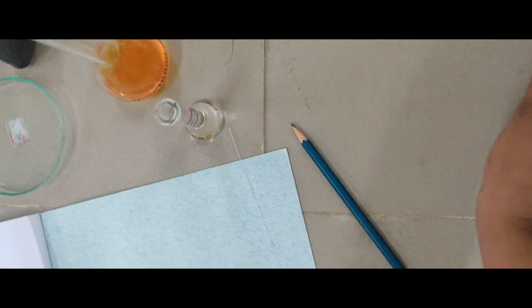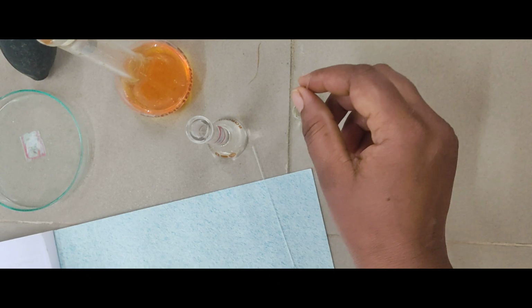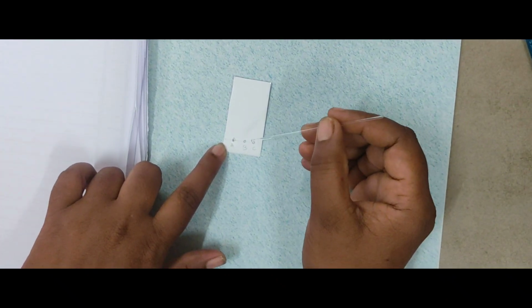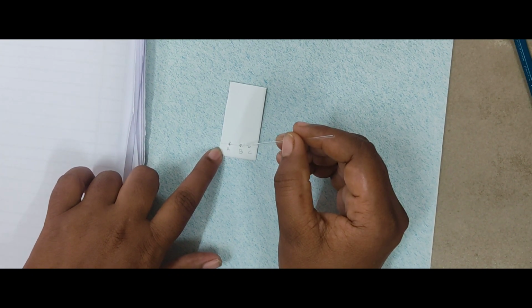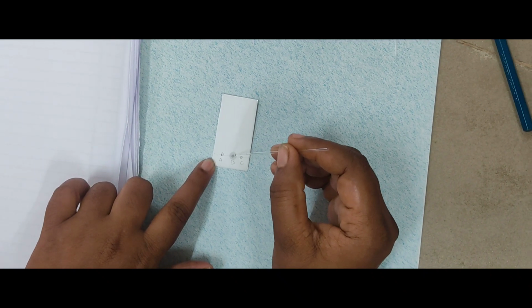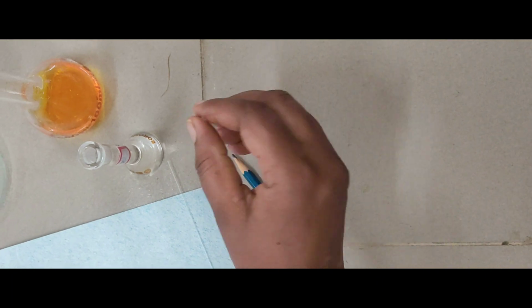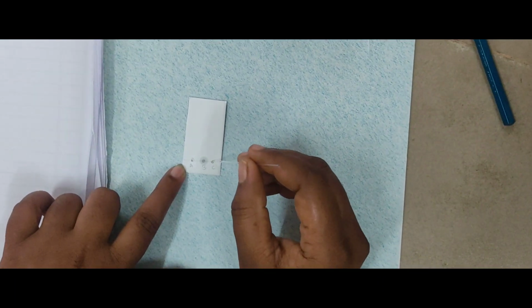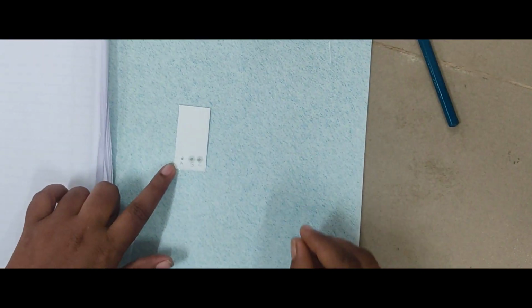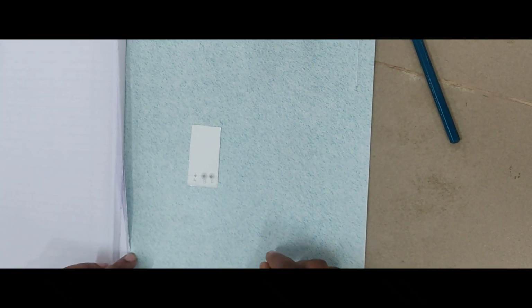Then draw the test sample and place it on the TLC plate using the capillary tube. Place 1 drop in circle B, and again 1 drop in circle C. After completion of spotting, we have to air dry them.